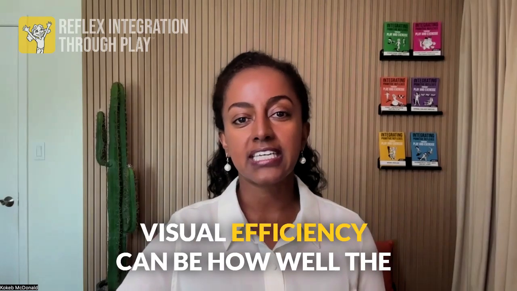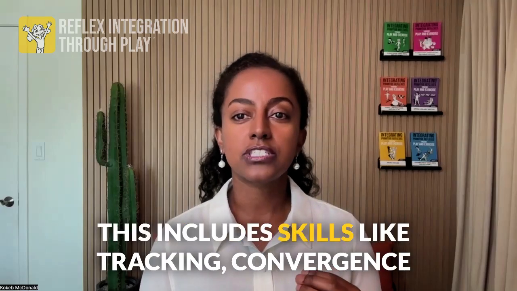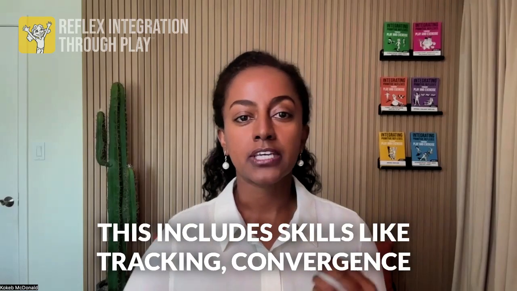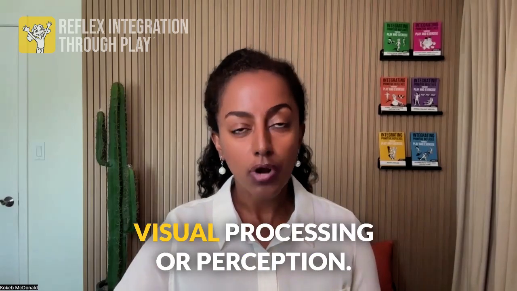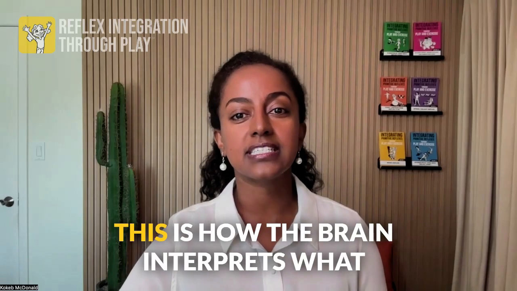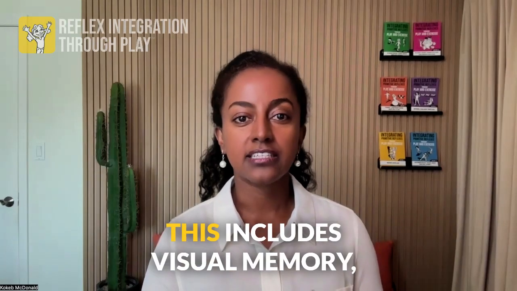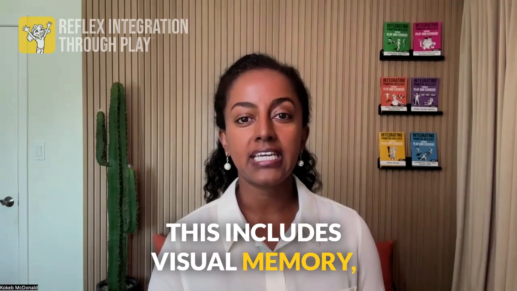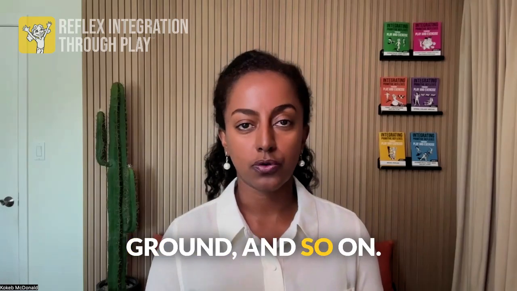Visual efficiency is how well the eyes work together. This includes skills like tracking, convergence, or eye teaming. And visual processing or perception is how the brain interprets what the eyes are seeing. This includes visual memory, discrimination, spatial awareness, figure ground, and so on.